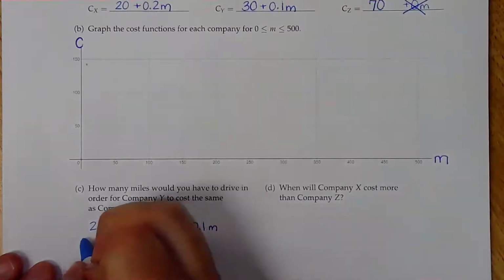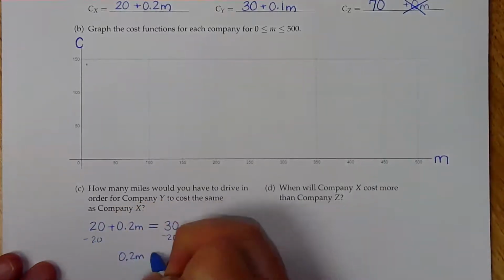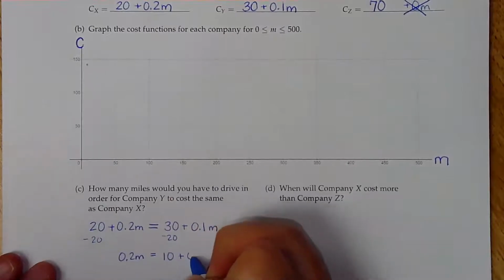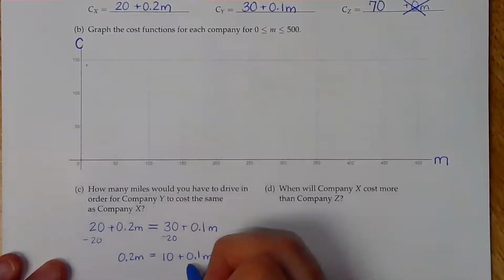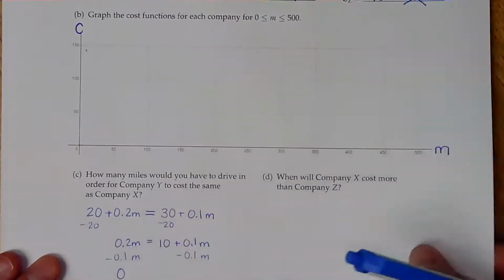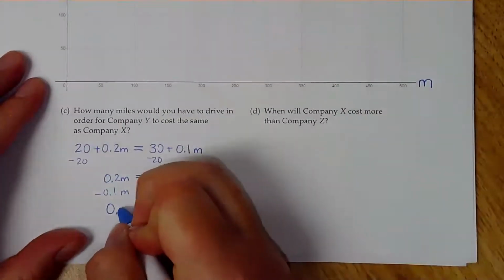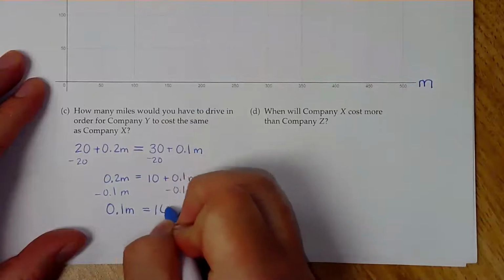So I'm going to subtract 20 from both sides. That gives me 0.2 M is equal to 10 plus 0.1 M. I'll subtract off that 0.1 M. So that gives me a total of 0.1 M is equal to 10.